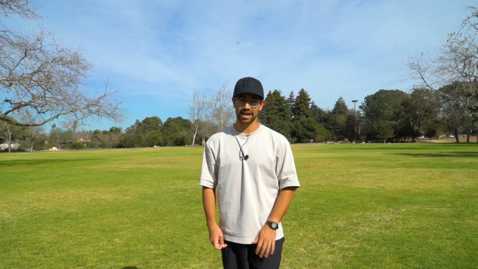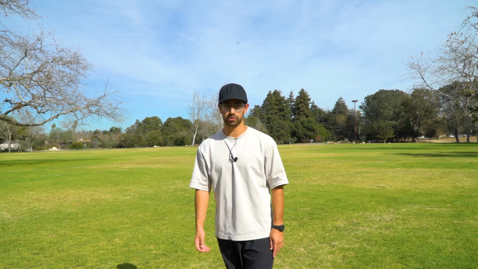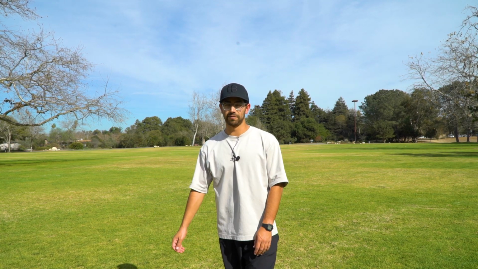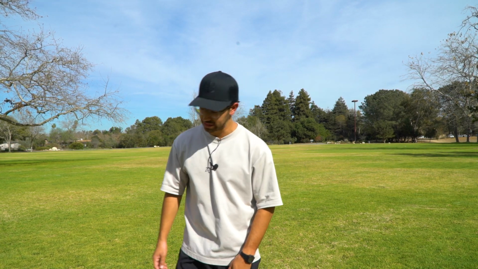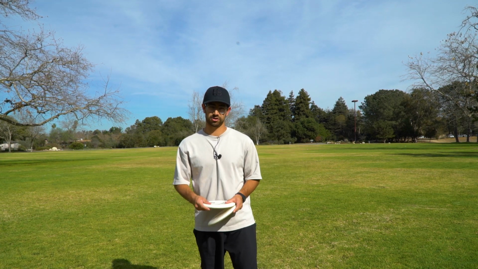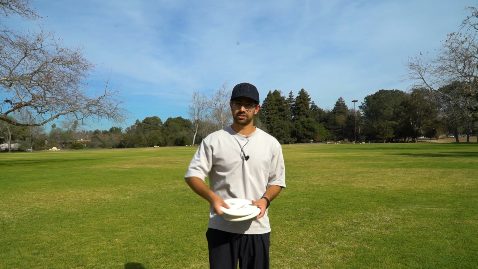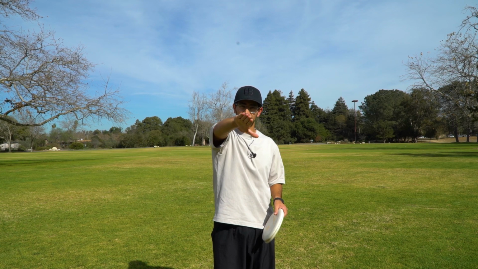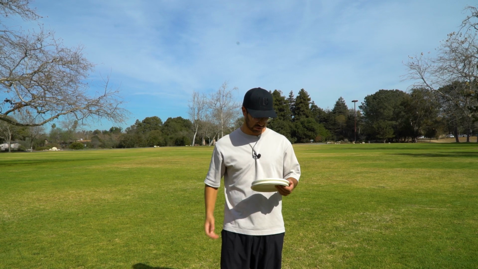That's the shot that Isaac Robinson throws. He just throws a little more stable. So he does throw it a little flatter, so it doesn't look like it's on that much hyzer, but that really is what he's doing. He's taking a straight to understable disc, throwing it on a little hyzer, and as it's fading out, it's also flipping up, so it's just going dead straight.